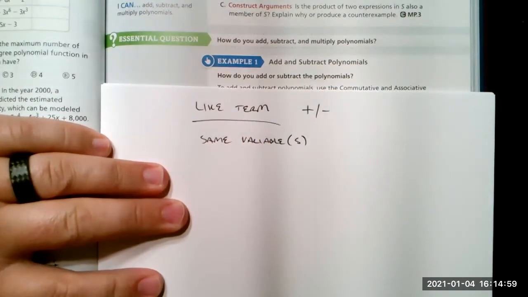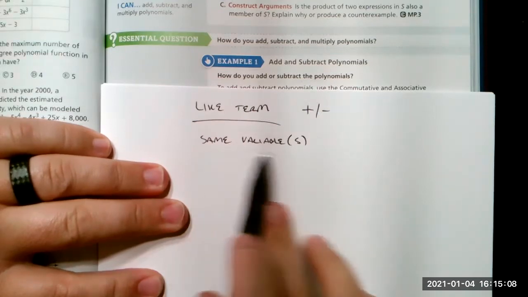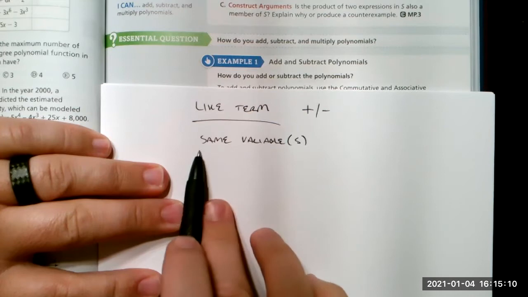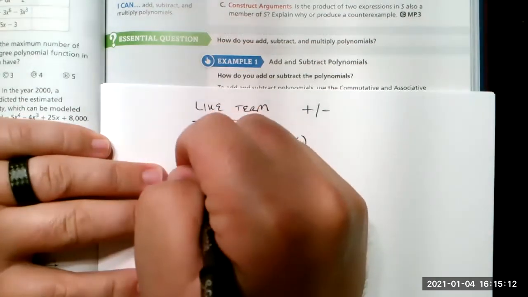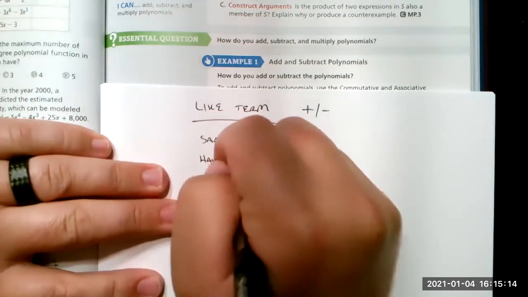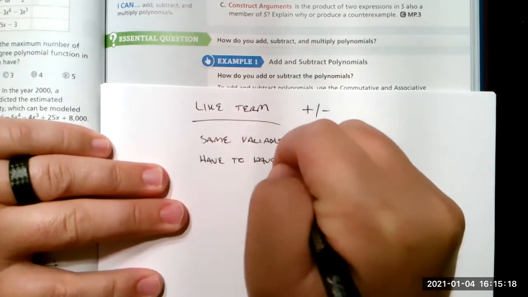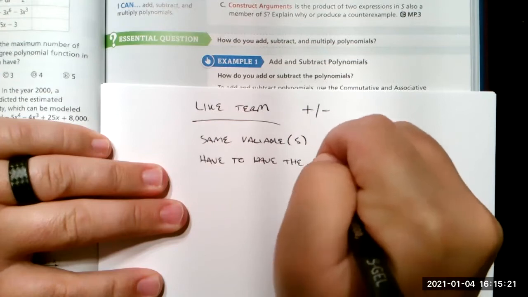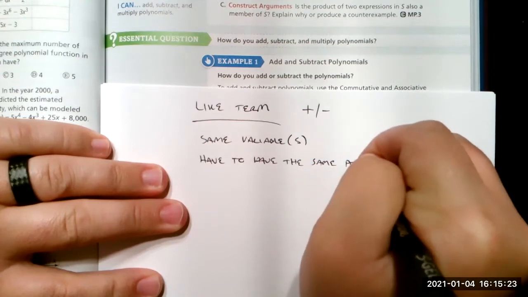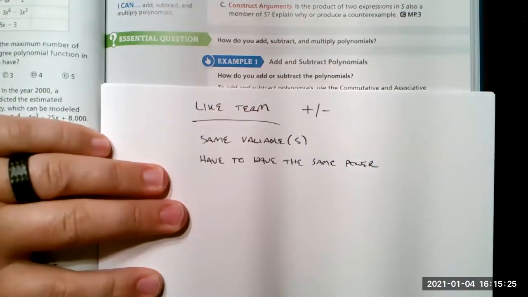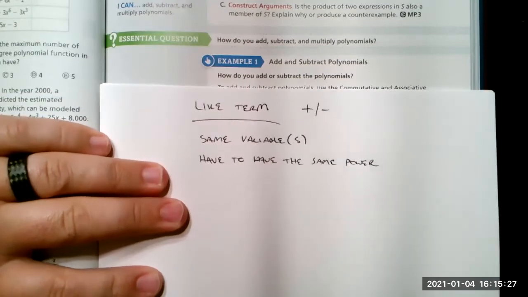I'm going to put variable or variables, right? Because sometimes you'll just have x's. Sometimes you'll have a term like 3xy. You might have multiple variables. But in order for you to add like terms, they have to have the same variable or the same variables. And then those variables have to have the same power. So same variables to the same power, those will be like terms.